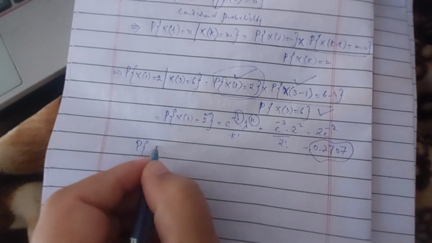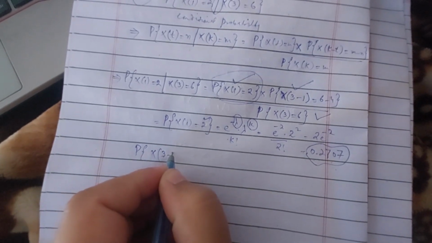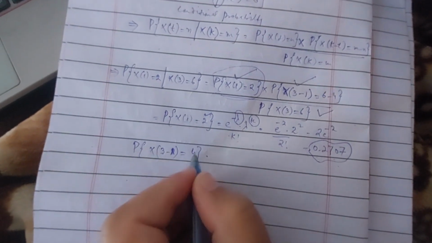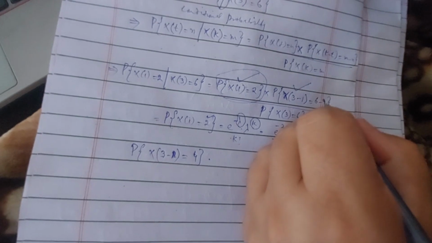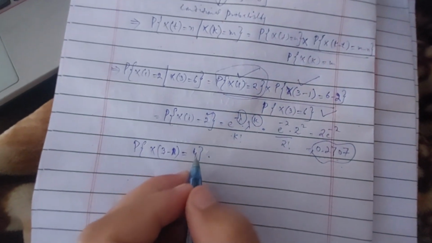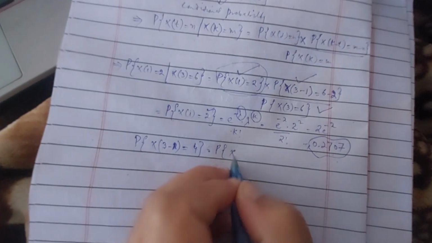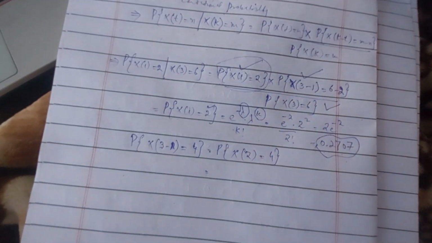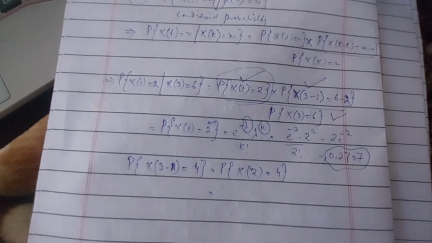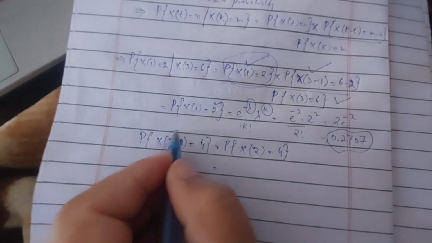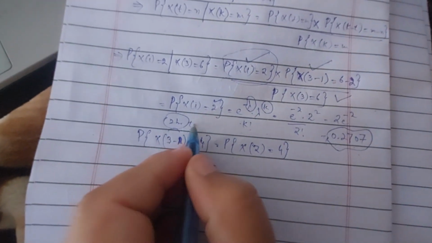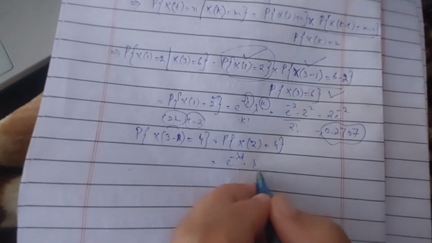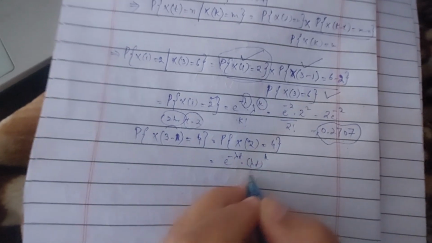So the probability that X(3) - X(1) is equal to 6 - 2, which is 4, is the probability that in the 2 hours we have 4 events occurring. So here we have 2 hours of time, t is equal to 2. We will use e raised to power minus lambda t, (lambda t) raised to the power k, divided by k factorial.